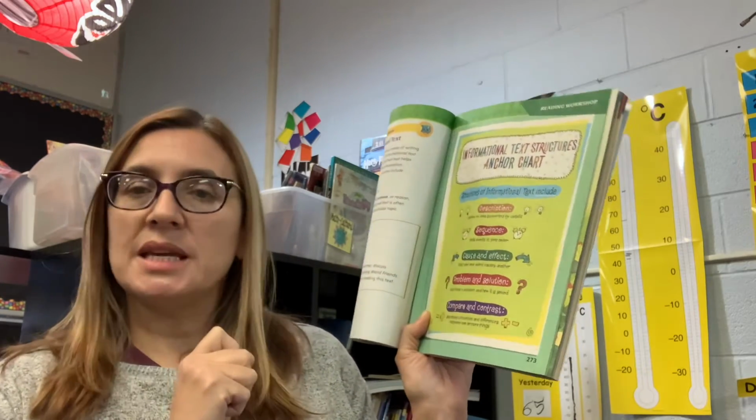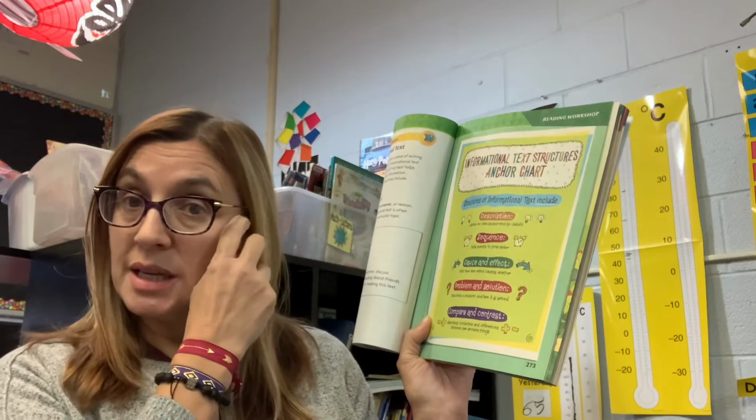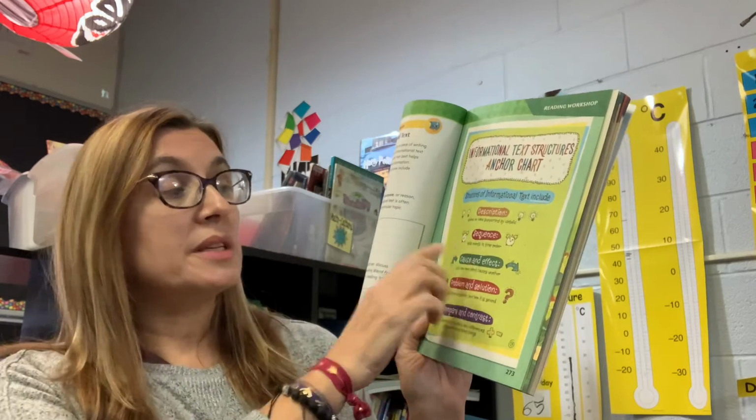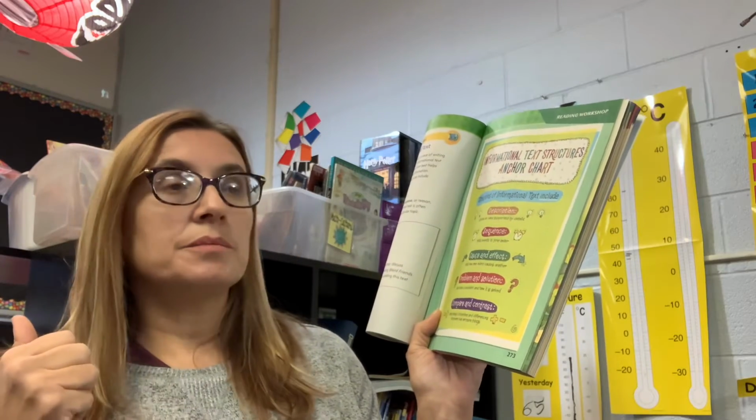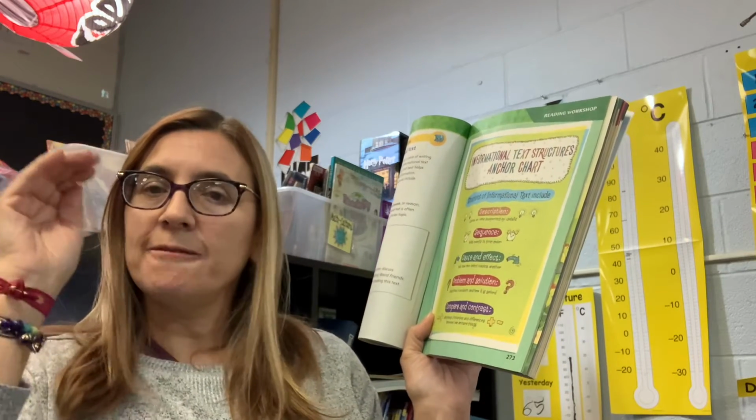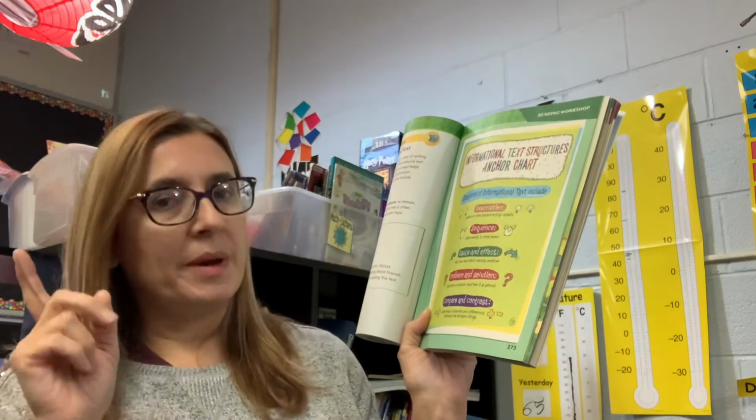Another thing you're going to see in here, another structure that you could see, will be the sequence, which is the order in which things happen, right? So it tells you things in order, all the events, right? So pay attention to that too.